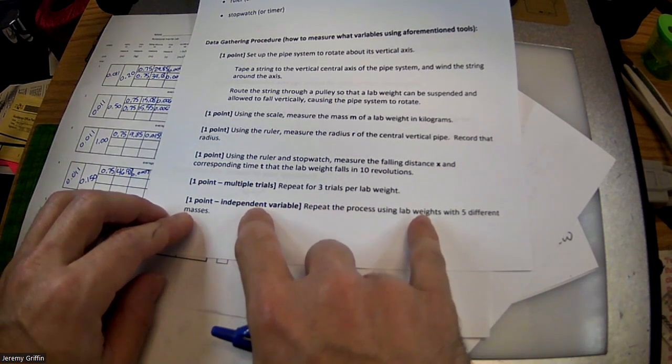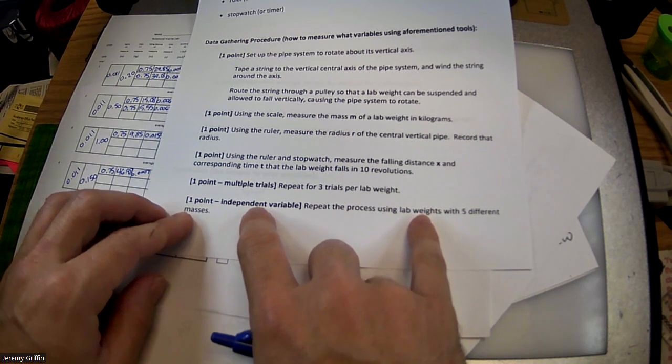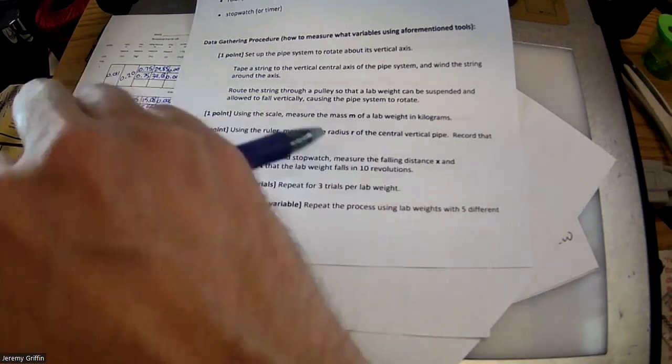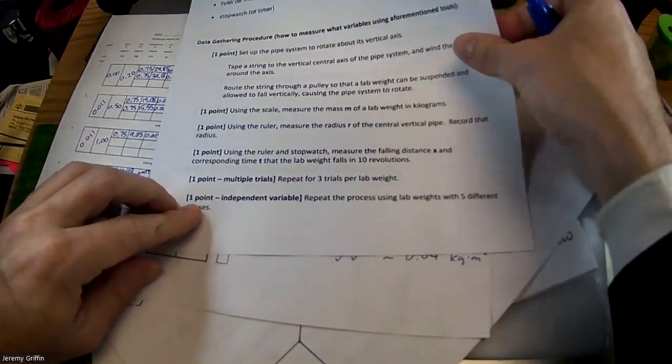Did you clearly identify an independent variable? That's another thing AP definitely cares about, but it's really good practice in science in general, to have an independent variable. We're changing out the masses.